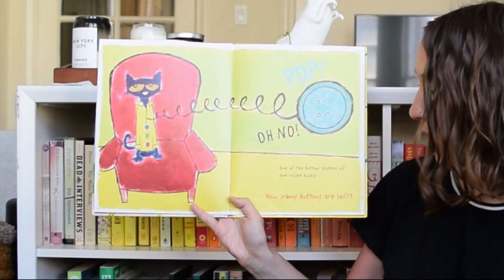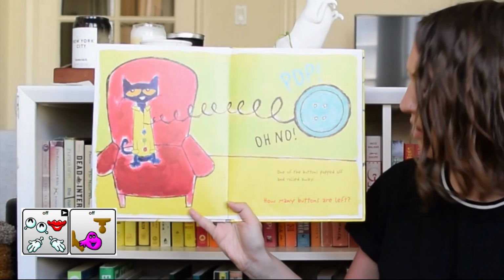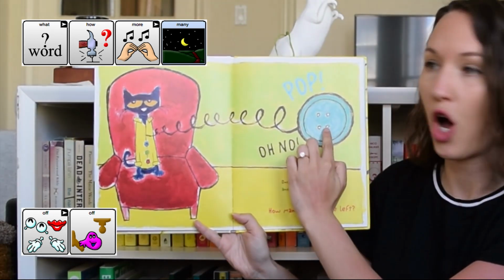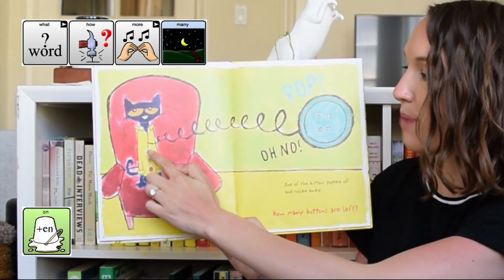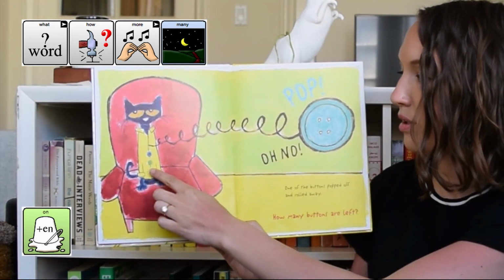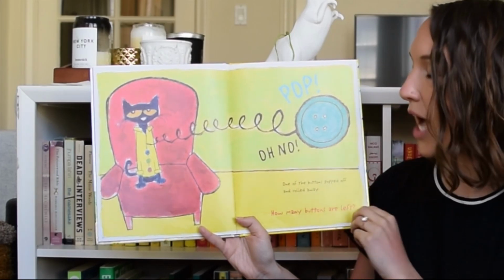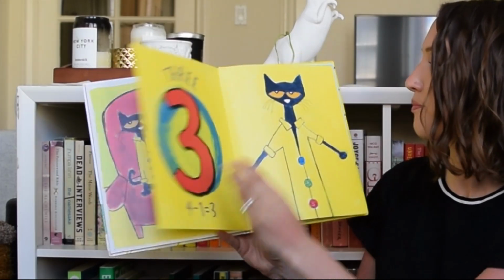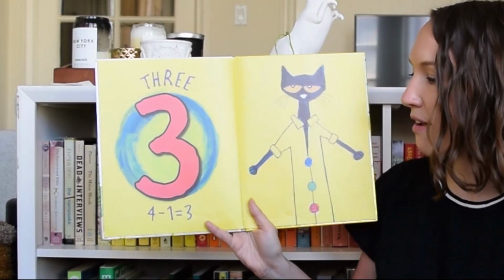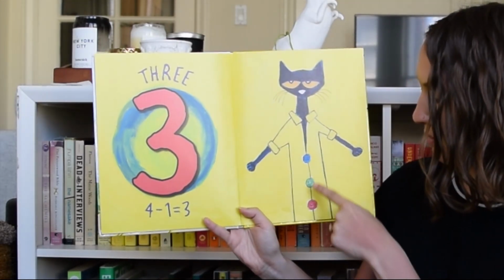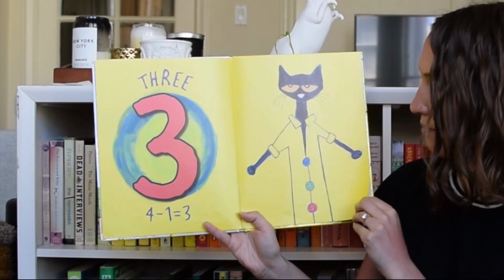One of the buttons popped off and rolled away. How many buttons are left? 1 popped off. These buttons are on his shirt. 1, 2, 3. I count 3 buttons. 3. 4 minus 1 equals 3.